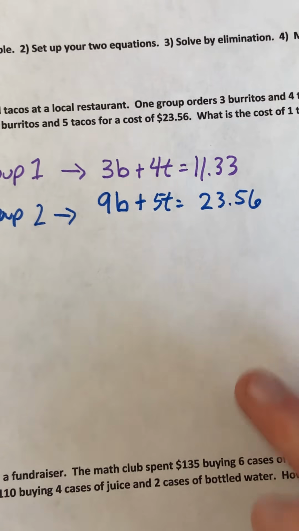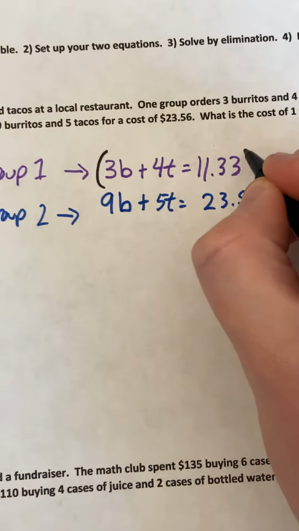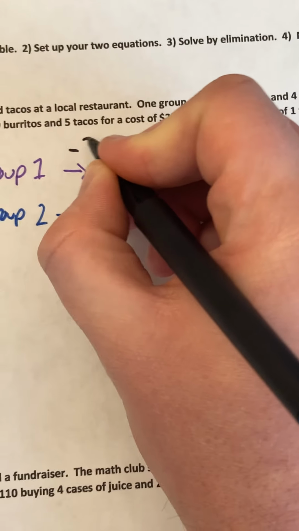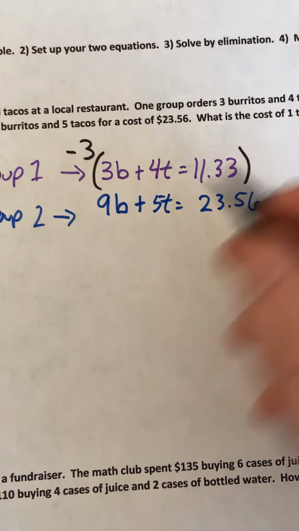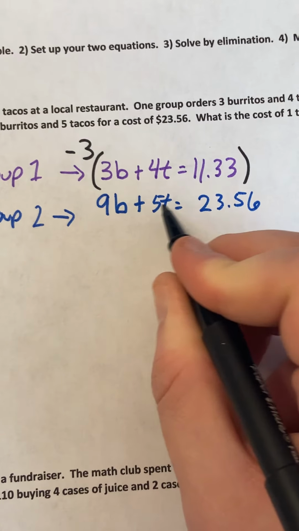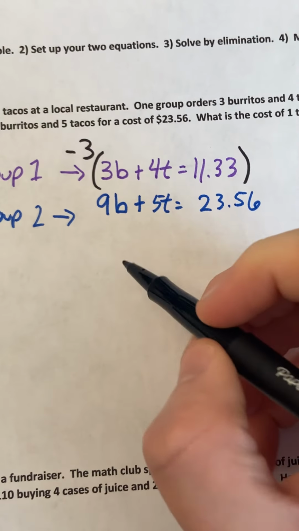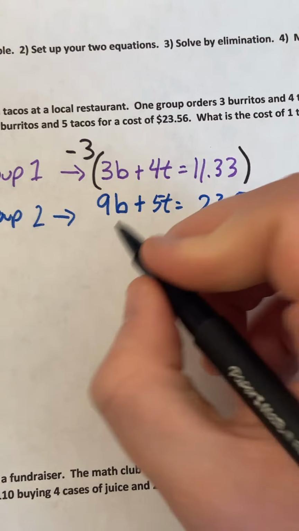Okay, the only move that it's going to take to make this 3 look like a -9 is we need to multiply this entire equation by -3. When I multiply that entire equation by -3, look what it does to my b's. So I'm just going to write it below this one. We're not going to change this guy at all. So I'm just going to drop this next equation, multiplying through or distributing through with my -3.